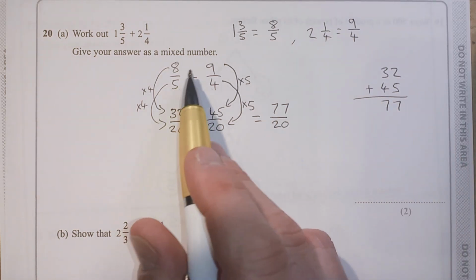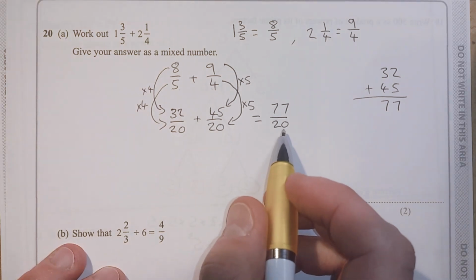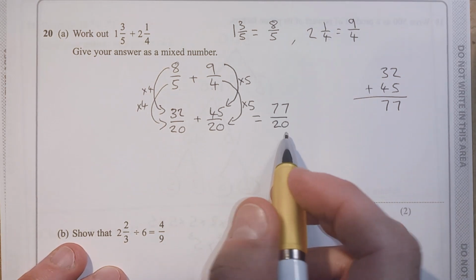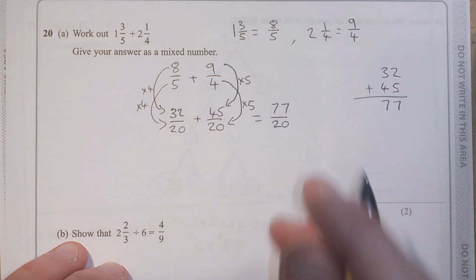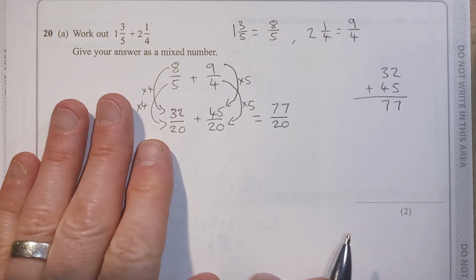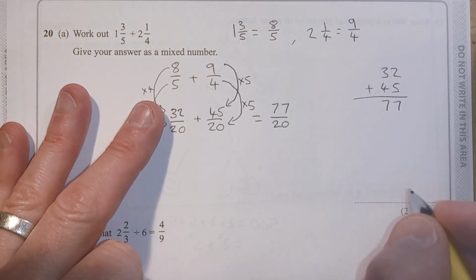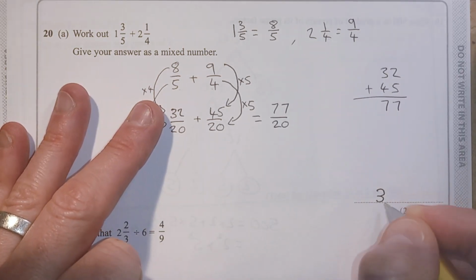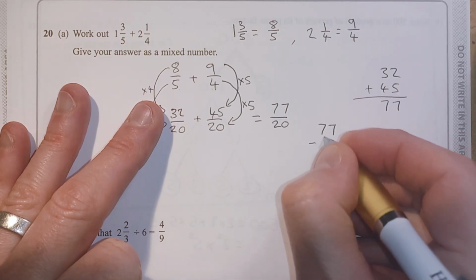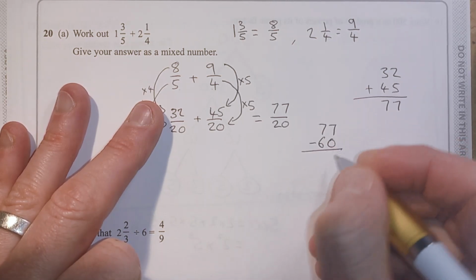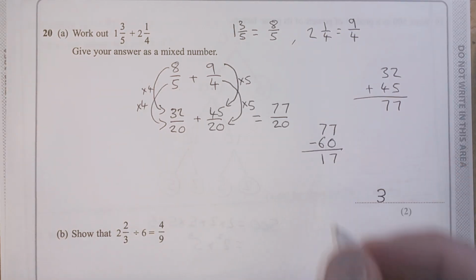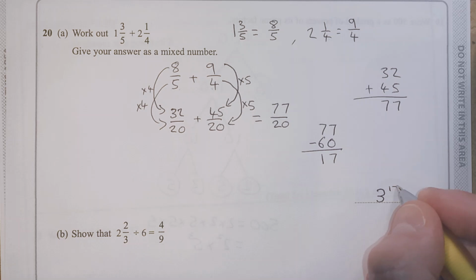They've asked us to give your answer as a mixed number. Right, so we want to see how many times does 20 go into 77 first of all. So let's think our 20 times table. Well, 20, 40, 60, 80 would be too many, so we're going to stop at 60. So that's going to be 3, the whole number. And how many left? Well, if we do 77 minus 60, 7 minus 0 is 7, 7 minus 6 is 1. That means we've got a remainder of 17/20.